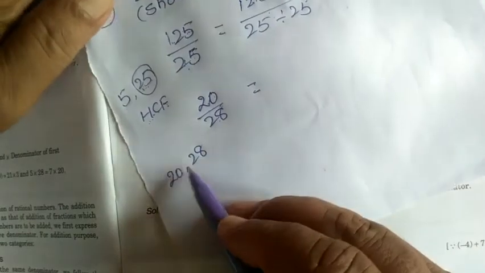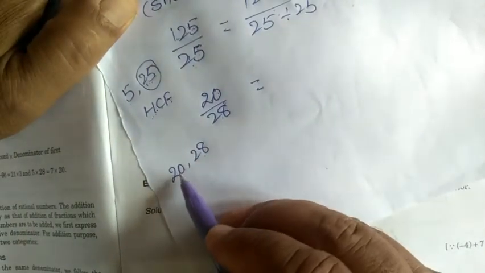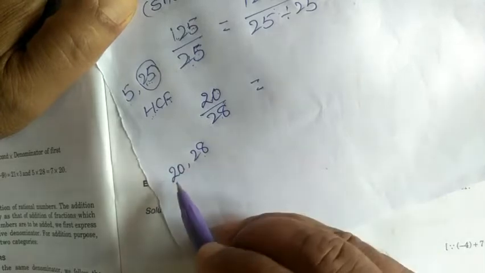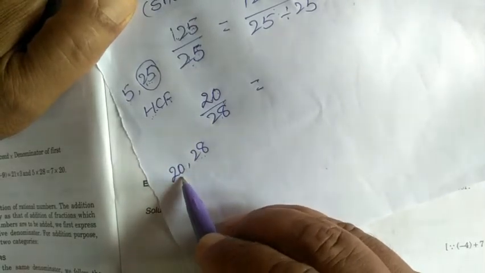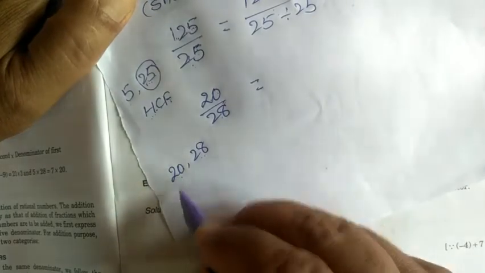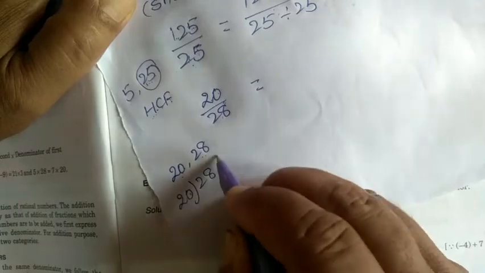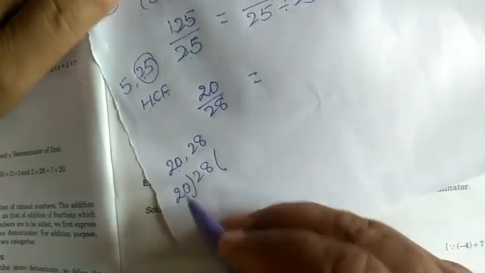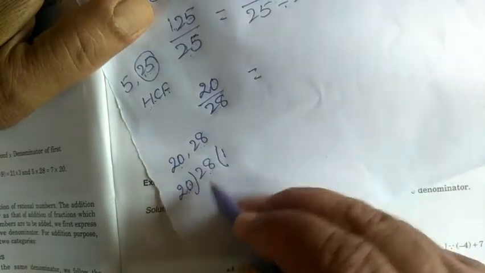And as you know, according to your junior class syllabus, if we have to find the HCF, the greater number is divided by the lesser number. So here 20 is less and 28 is greater. Naturally, we will have to divide 28 by 20. So 1 twenty is 20.